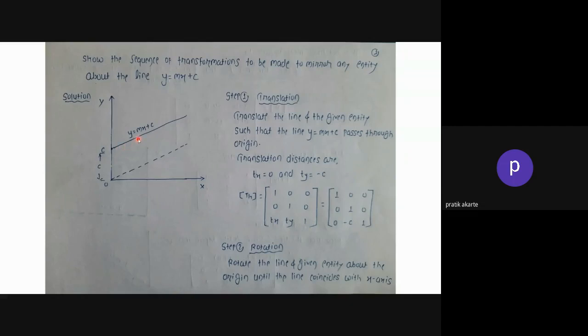If the y-intercept is negative, let us consider this line over here. If we extend the line, it is over here. So the equation of the line is y is equal to 0.5x minus 3. So the y-intercept in that case is minus 3, and somewhere over here your line is going to pass. So if you want to translate it to the origin, this minus c will be plus c in that case, if your y-intercept is negative. Okay, so the first step is translation.